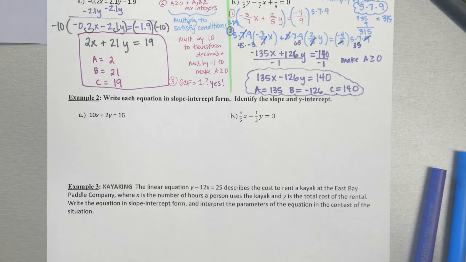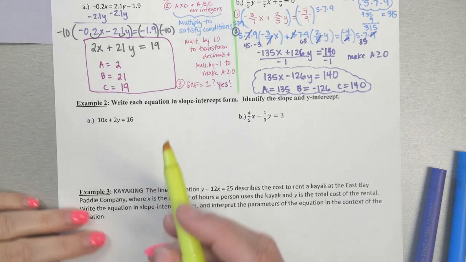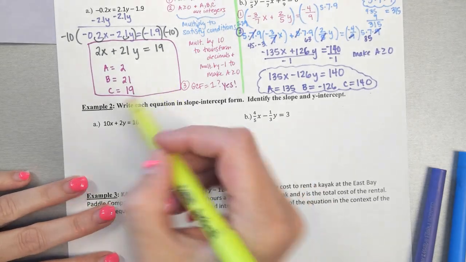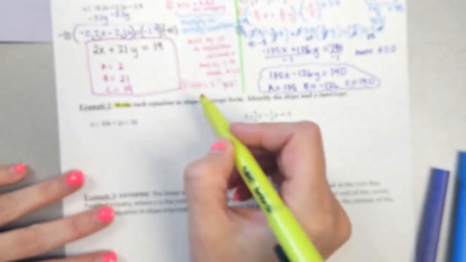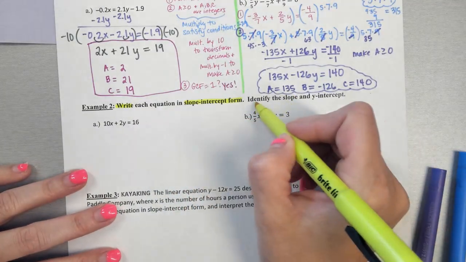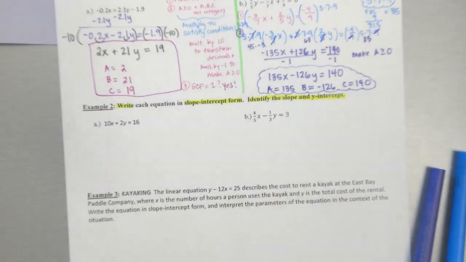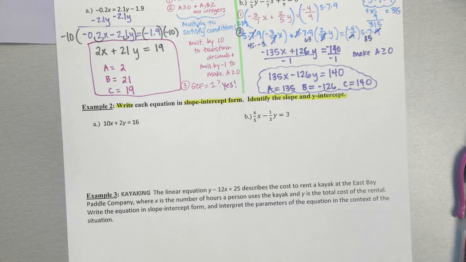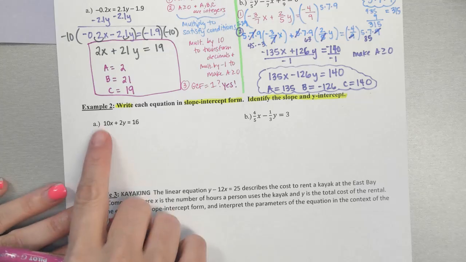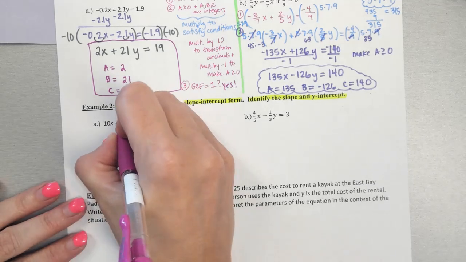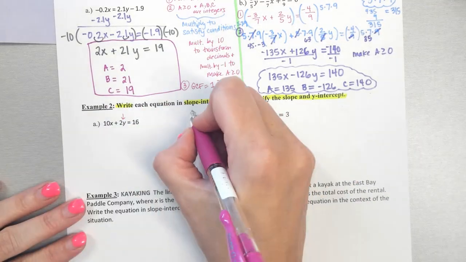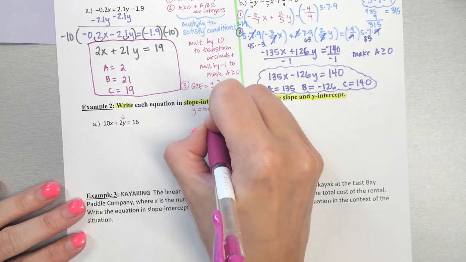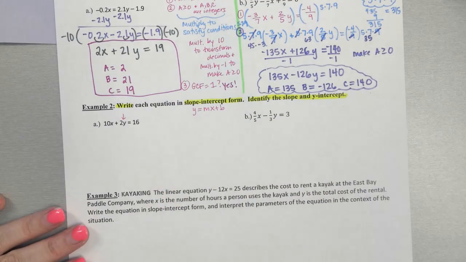Now, example 2 is something that you have done in both Algebra 1 and Geometry. So you're just writing each equation in slope-intercept form, identifying the slope and the y-intercept. Okay, so these should go very quickly for us. So to get the y by itself, that's what you want. Slope-intercept form is y equals mx plus b.